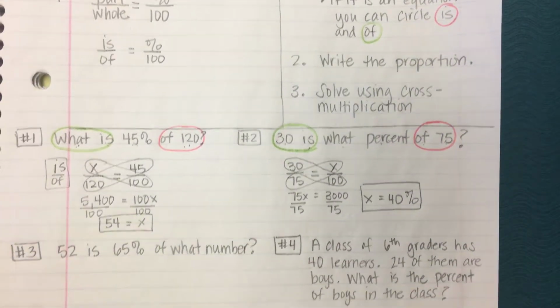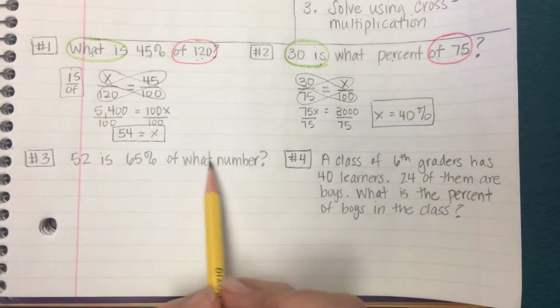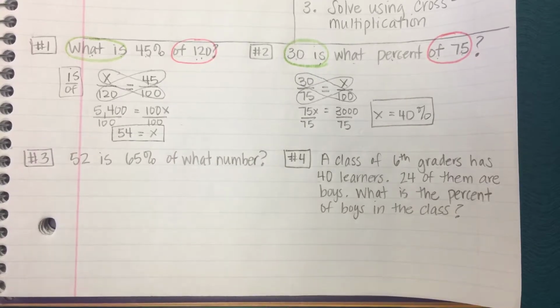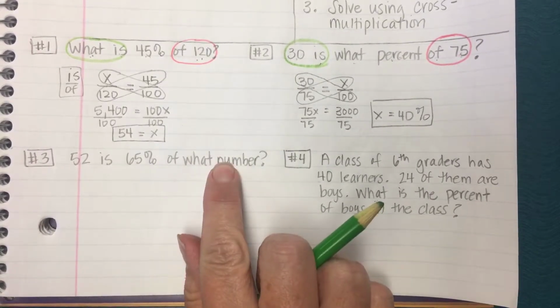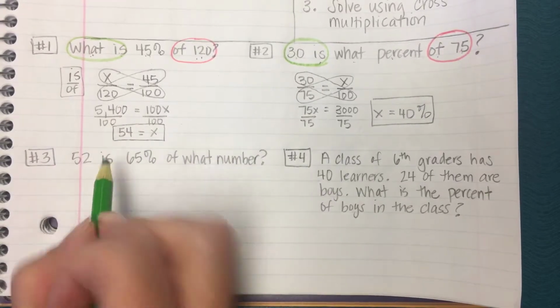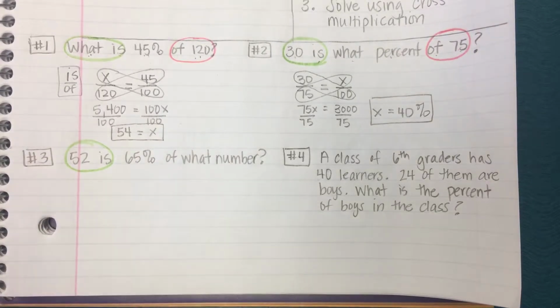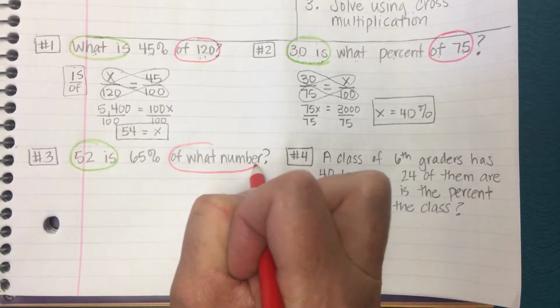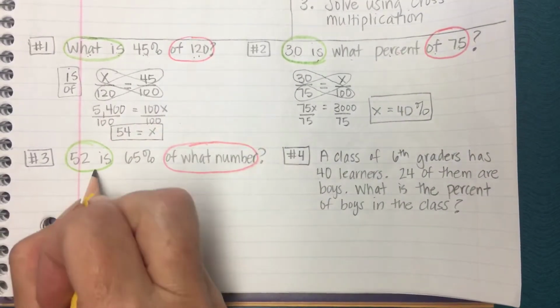Okay, let's take a look at number 3. This time, notice that we're missing the of. We are missing the whole number. So go ahead and circle. Notice that I have my percent and my missing number on this side. So that means my is the 52. Okay. And since I'm missing my of, that's where my X is going to go. I'm missing that one. Okay, so now I have my is over of.